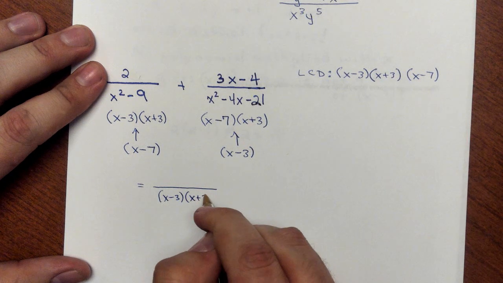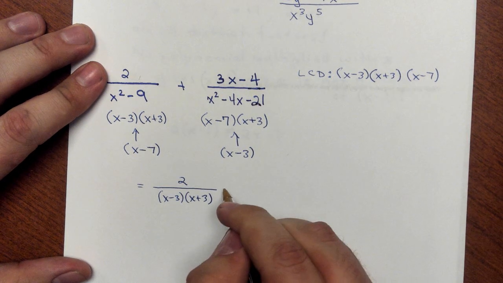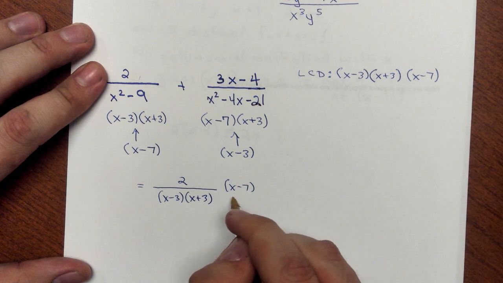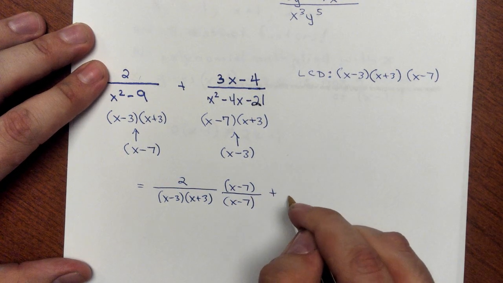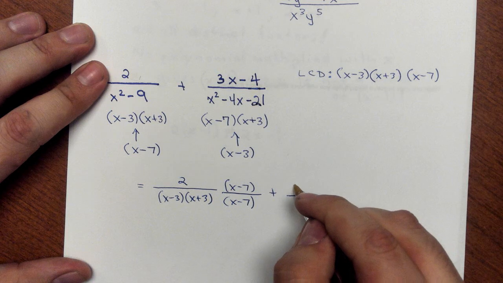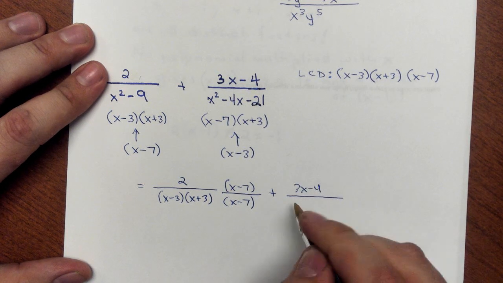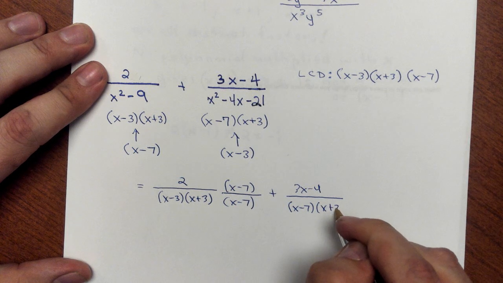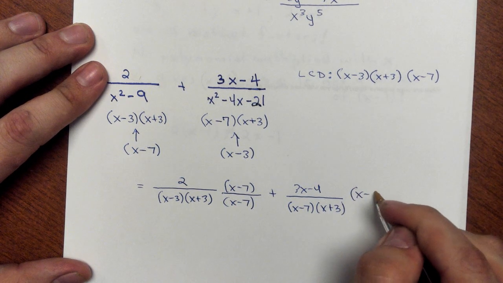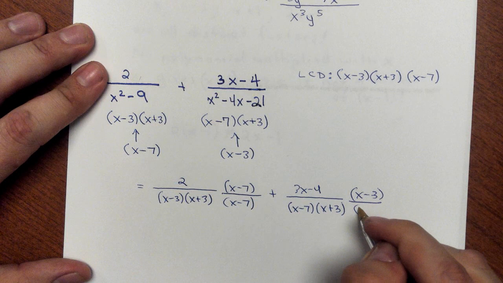X minus 3, x plus 3, 2, and I multiply in x minus 7. Here I have 3x minus 4. And down here I have x minus 7, x plus 3. What factor was I missing? X minus 3.